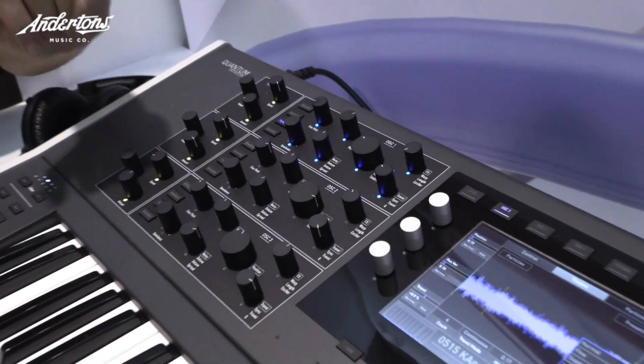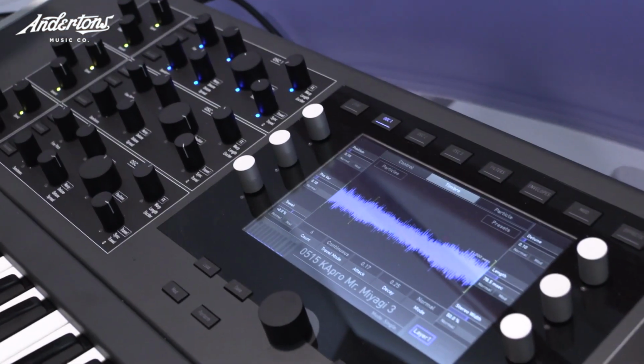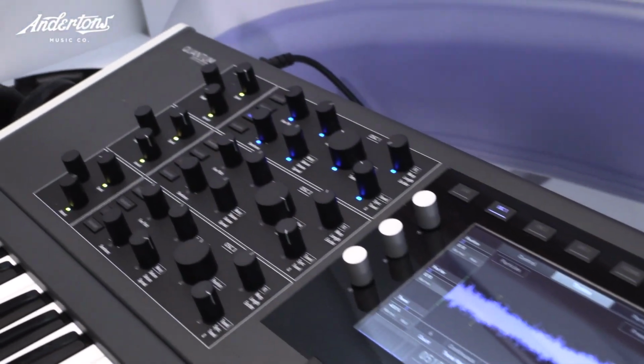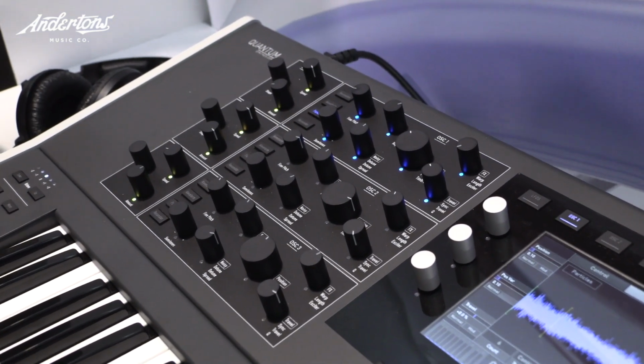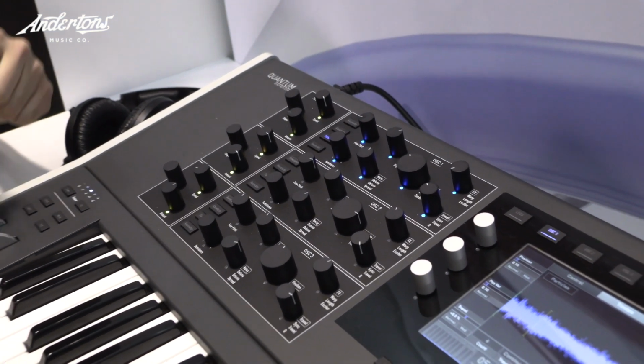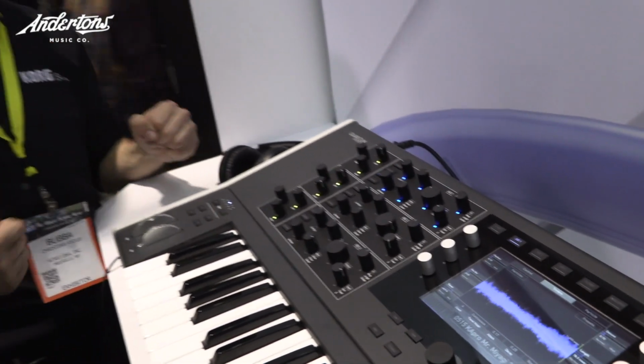We have the particle mode, like granular and samples. You can take samples in and you can resample. By the way, your 2 layers of multi-timbrality, you can send those to separate outputs if you so choose, because we've got 2 sets of stereo outs.